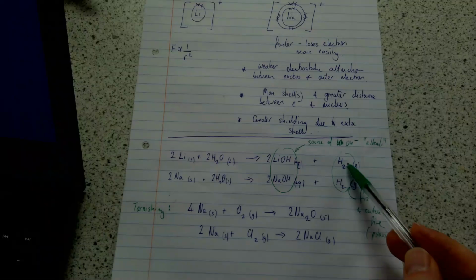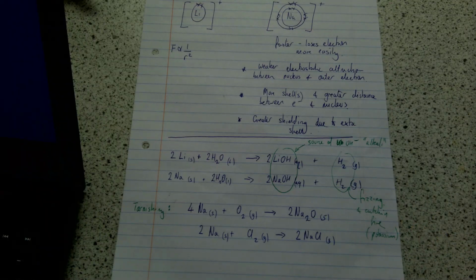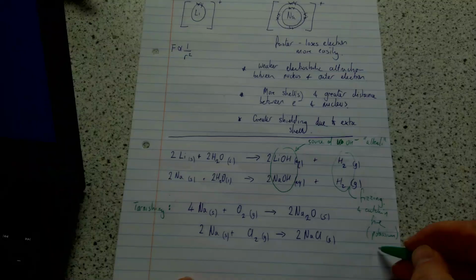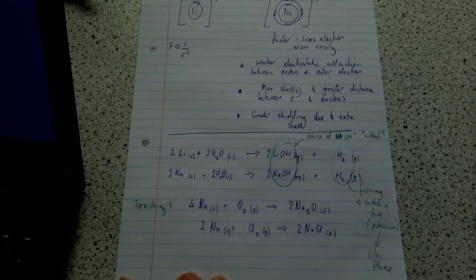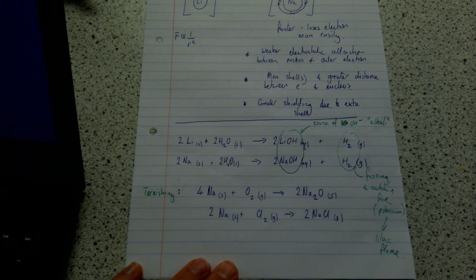You also generate 1 molecule of hydrogen, which is why we get the fizzing. And it's that gas, the hydrogen, which catches fire in the case of potassium, giving you that lilac flame. You get a lilac flame for potassium. We'll come back to the lilac flame thing in a future lesson.